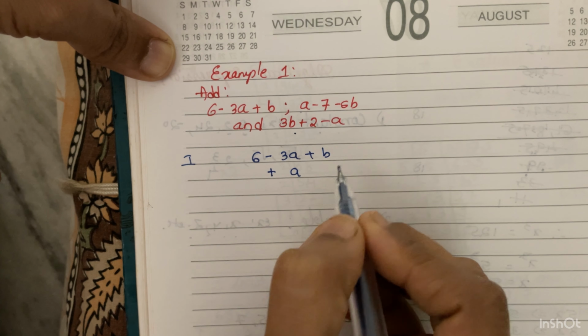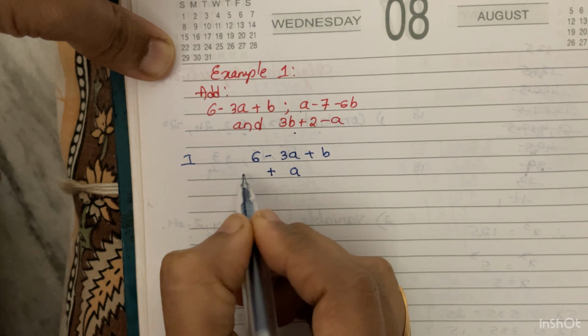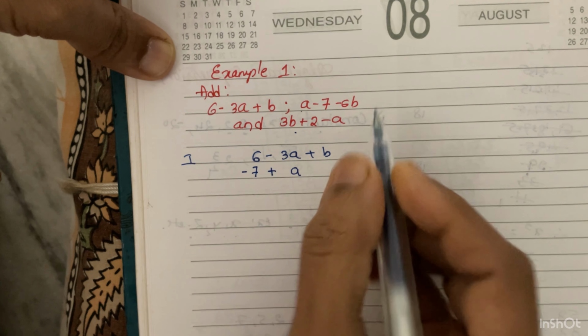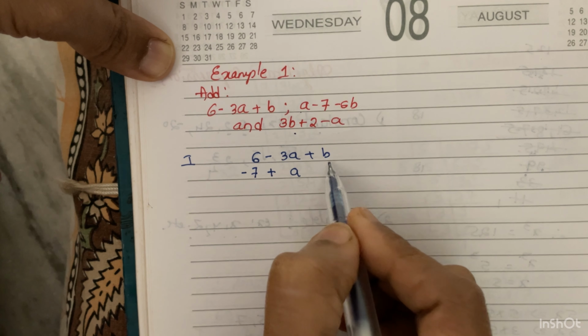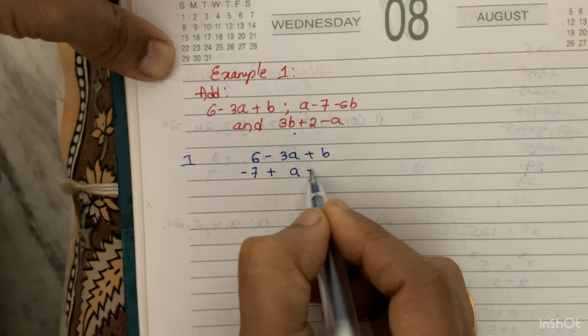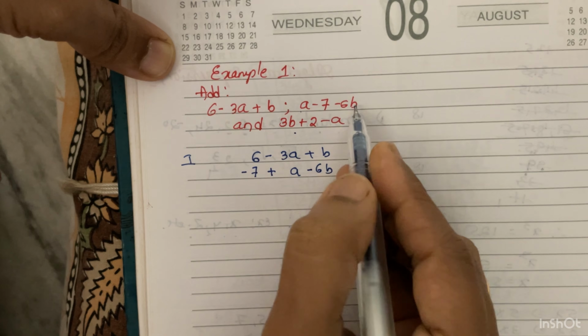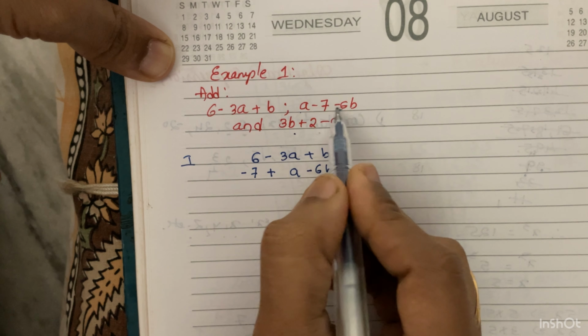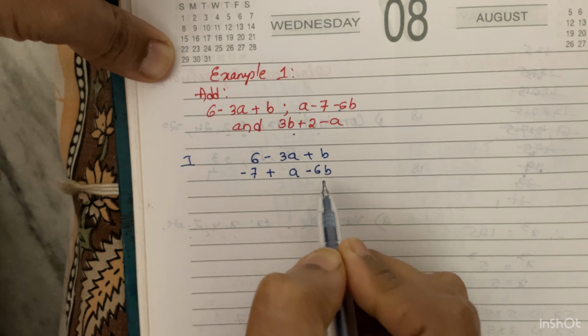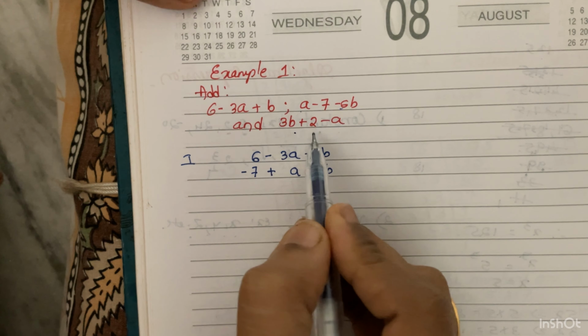Now minus 7, that is a constant. Let me write under the 6, that is minus 7. Now minus 6b. Where is the b variable? Which is here. So let me write under that minus 6b. Whatever the terms will be having the signs, that we are supposed to write. It is a must. Okay.